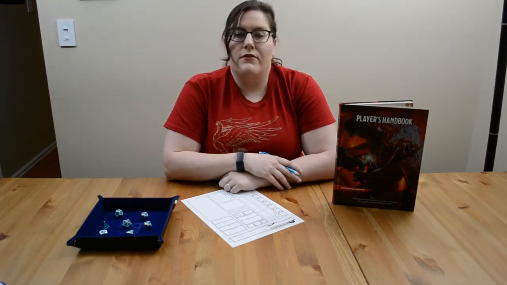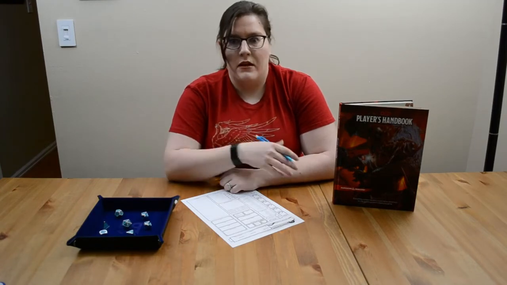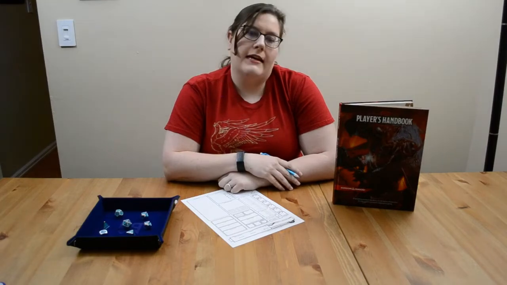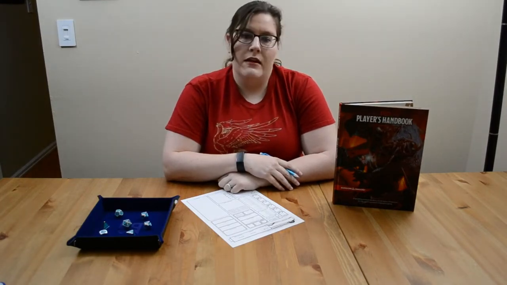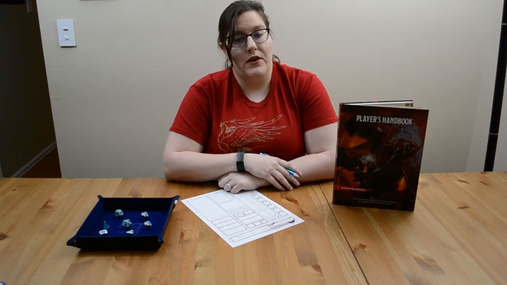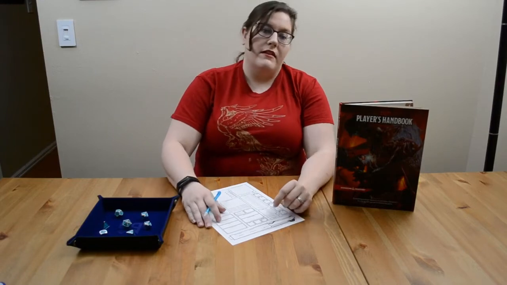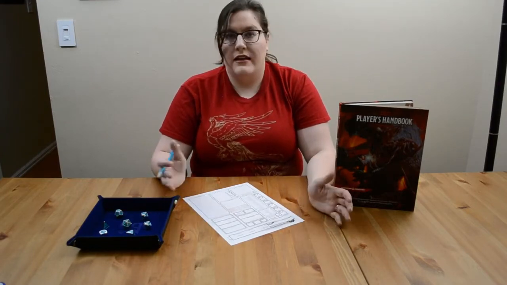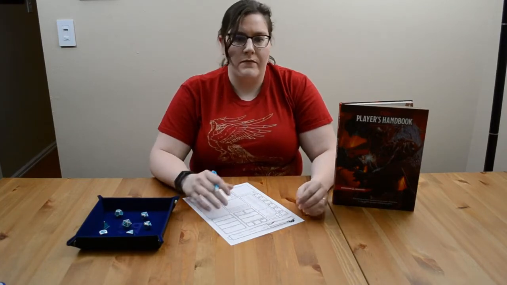Constitution is how tough your character is. How many hits can they take? How hard is it to kill them? There aren't many special skills associated with this ability, but your character not dying is a pretty big deal, so it stands on its own in that regard. Intelligence is how book smart you are. This can cover how competent you are in the history of the area, reading geography, doing research, and investigation. Whole host of stuff. It also plays into some forms of magic.